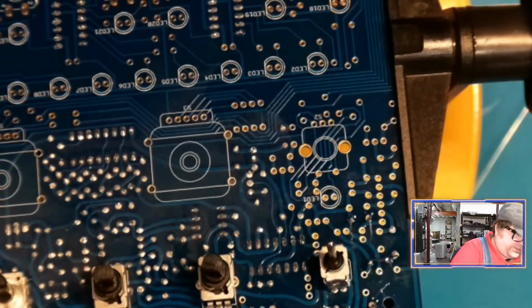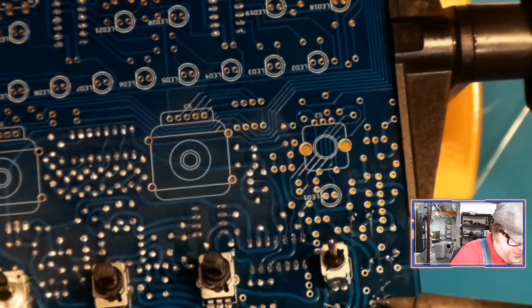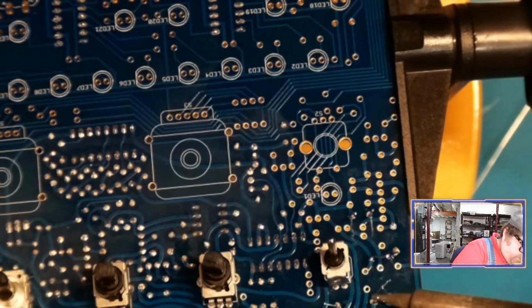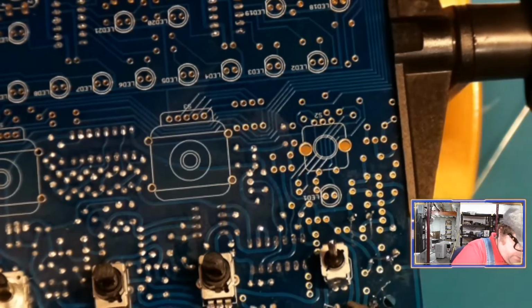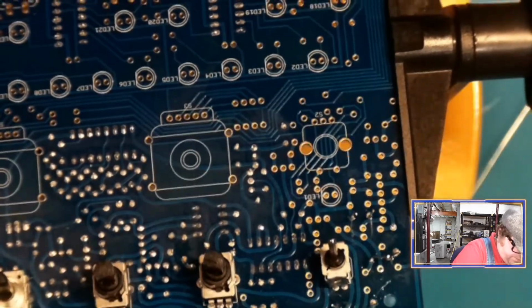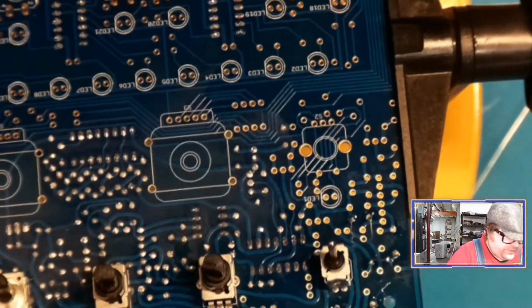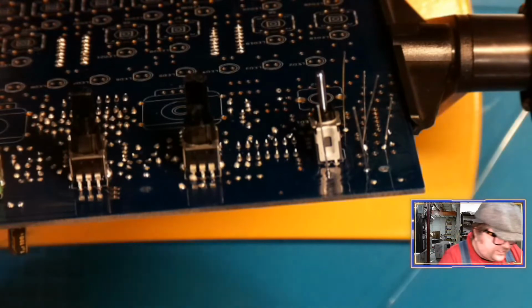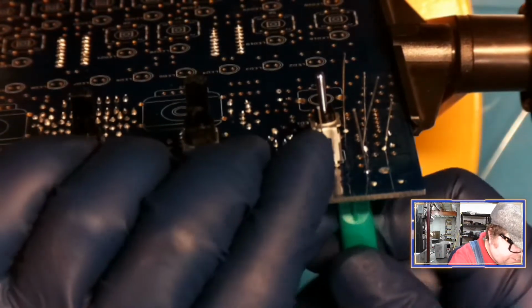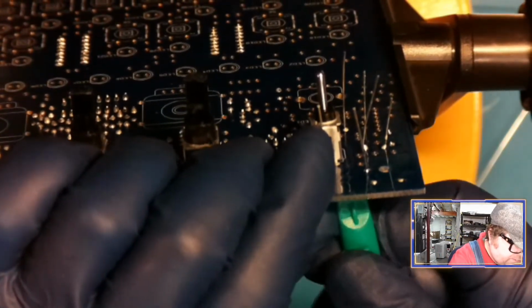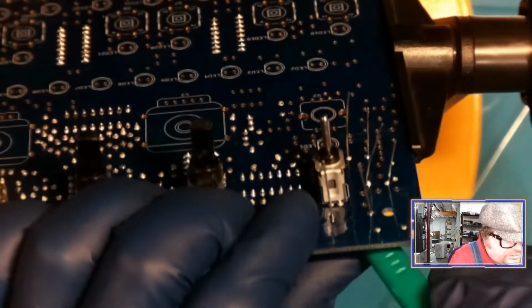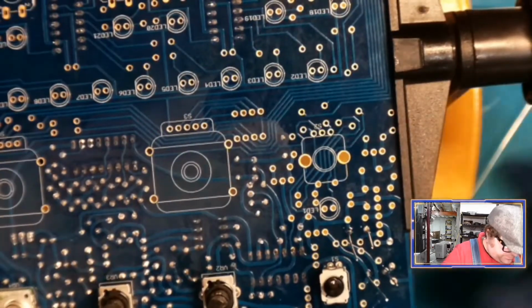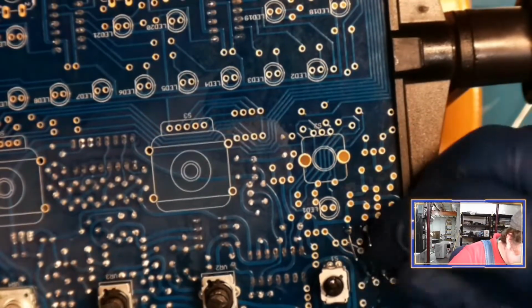All right. Let me get this resistor a little closer to the board. Well, actually, it's good enough. All right. I'm not going to try my luck.